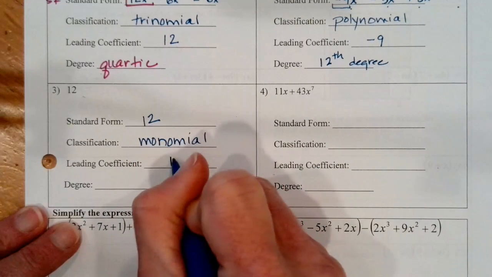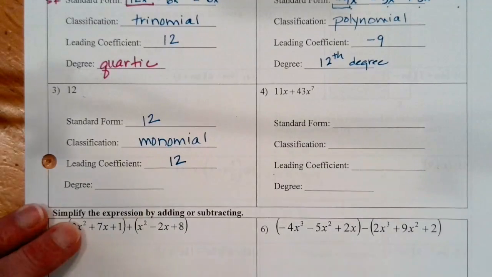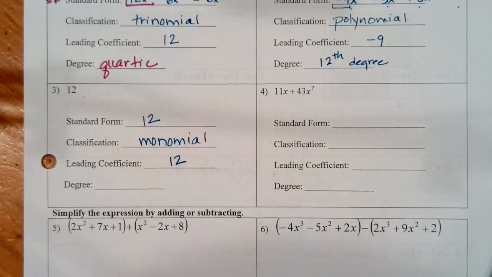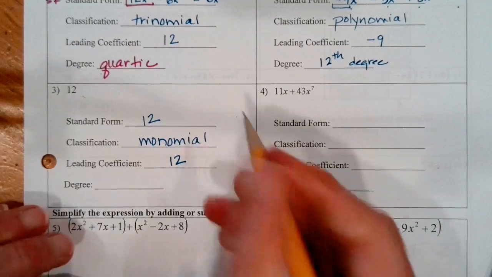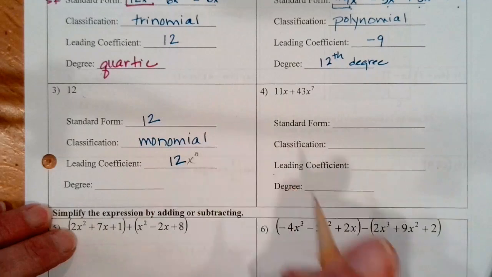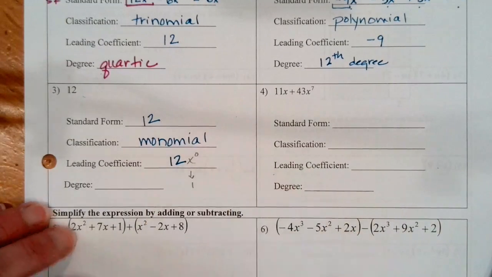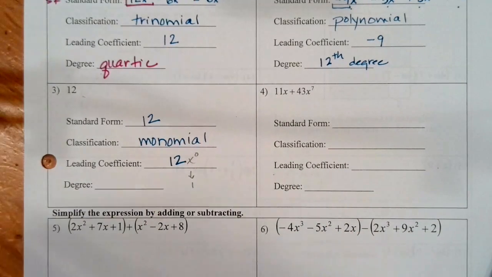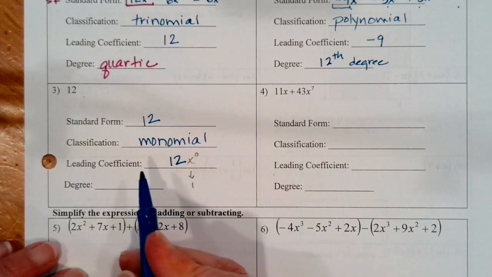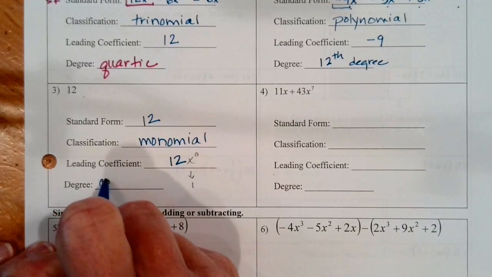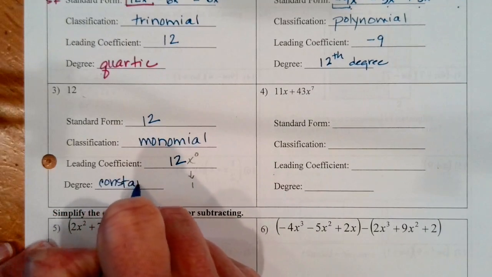The leading coefficient, it really doesn't have, or we can call it a 12. If we wanted to imagine, in pencil, we could say this is x to the 0 power, which again we know is 1. So it really doesn't matter. When we're talking about the degree, that is our constant.